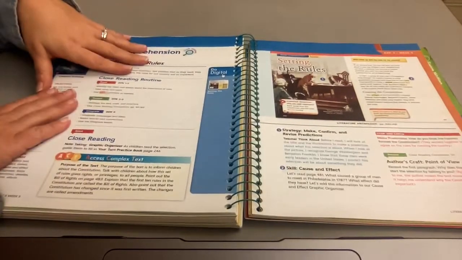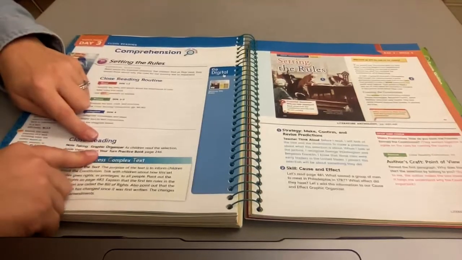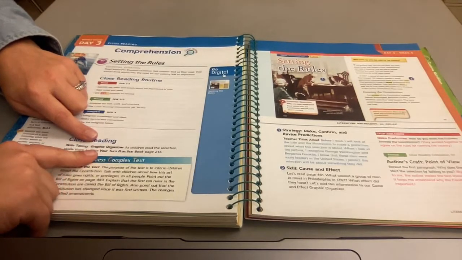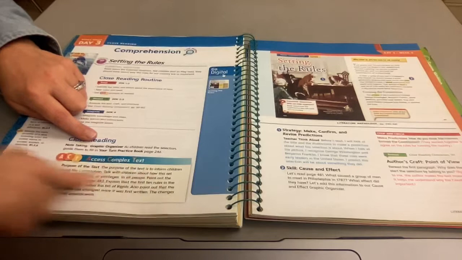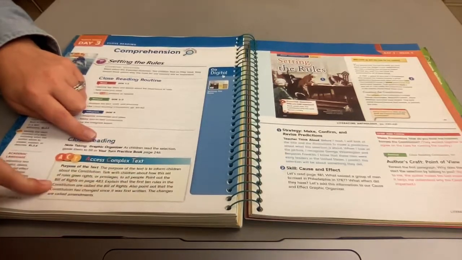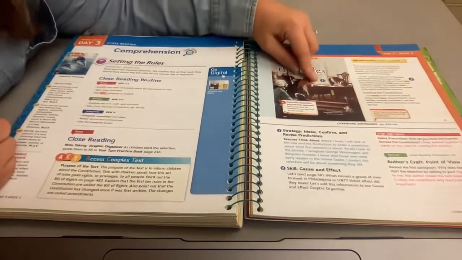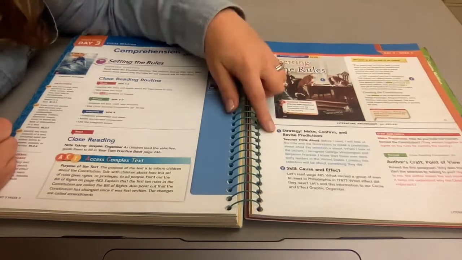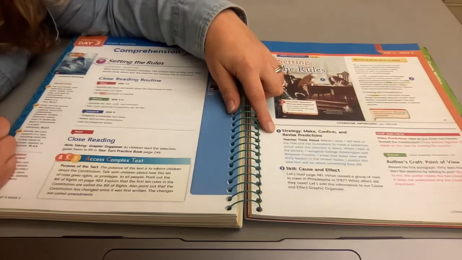So, background knowledge, it says note taking. You can pull your graphic organizer whole group. This gives you just a little bit more background knowledge if you need that. Okay. As you're reading, note the numbers. That's where you stop and address.